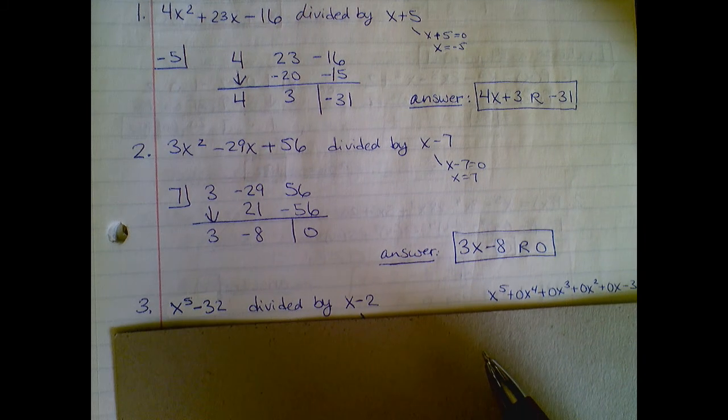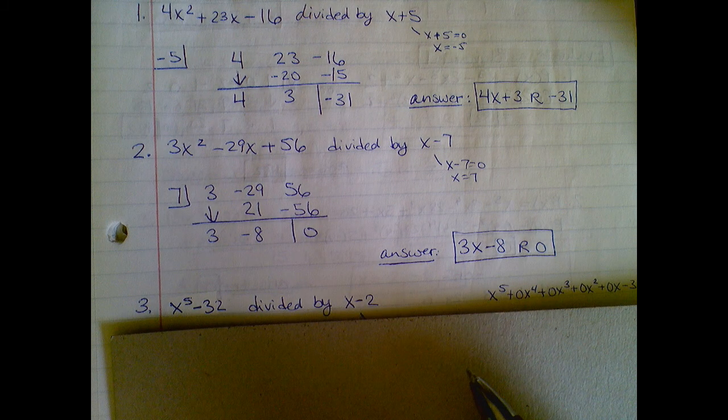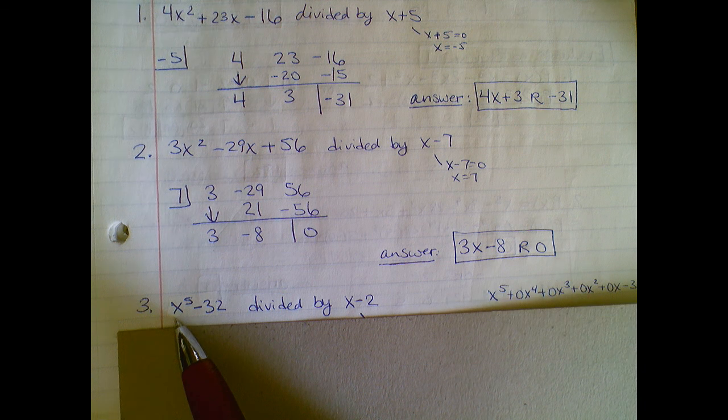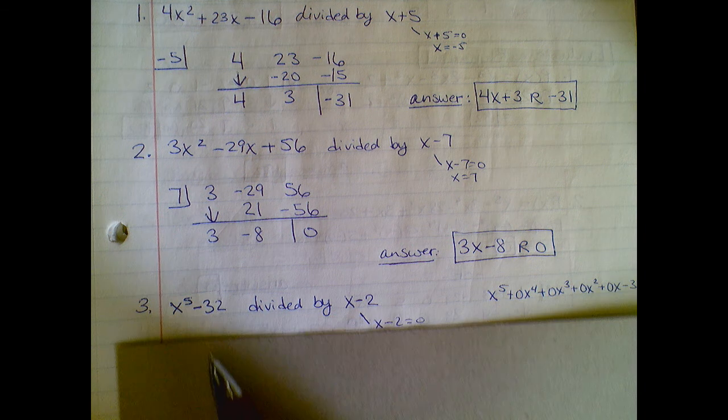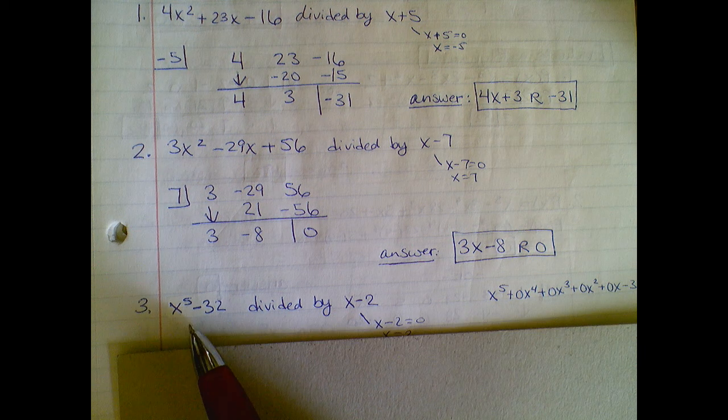Now this next one is a good one to have in your notes. Notice how in standard form it goes x to the 5th, and then there's no x to the 4th or x to the 3rd or x to the 2nd or x to the 1st, and then it goes to negative 32. Now in order for synthetic division to work, we're going to have to put zeros as placeholders.